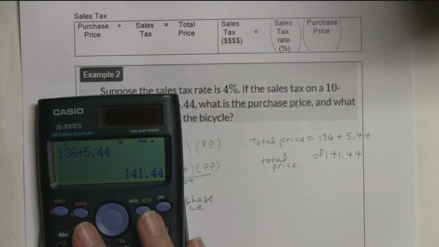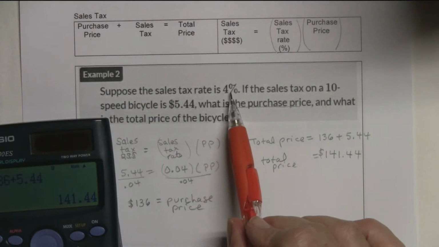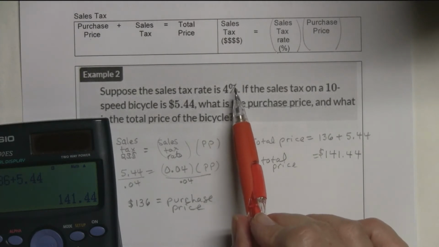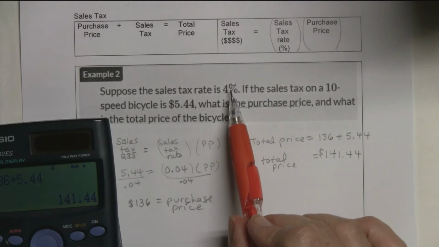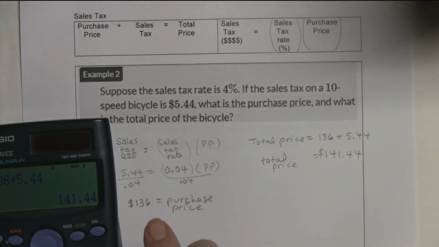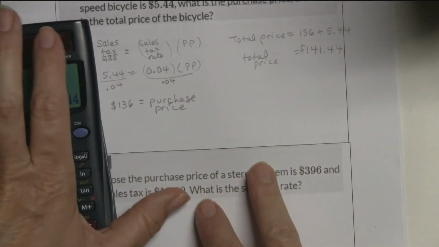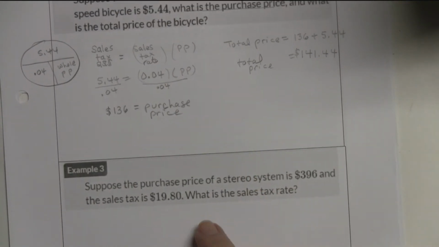$141.44. One good way of kind of looking at sales tax when someone says that you're going to pay 4% sales tax, what that means is that for every dollar that you spend, you're going to give the government 4 cents, is what 4% means. So every dollar that you spend, you're going to give the government 4 cents, and on things. Anyway. Okay, this is example 3.